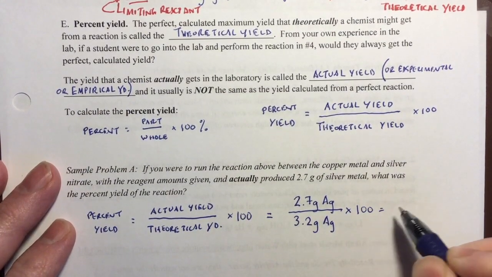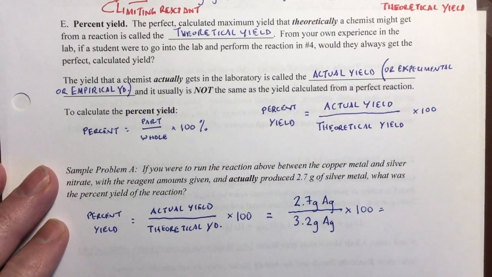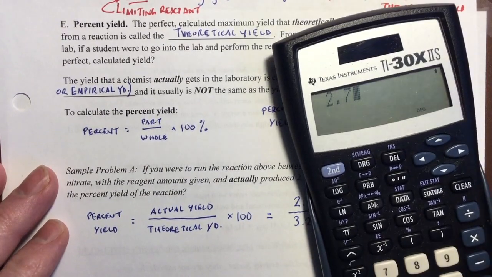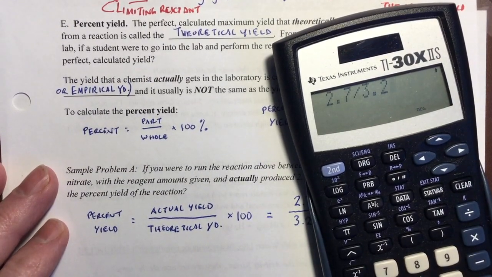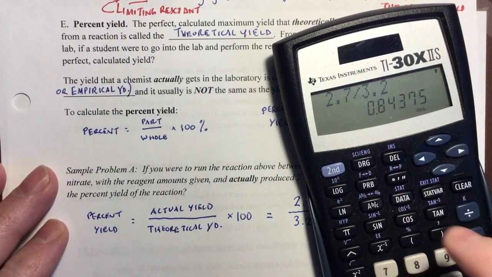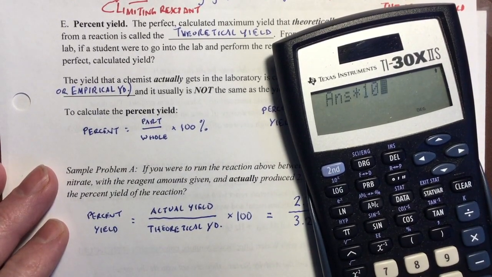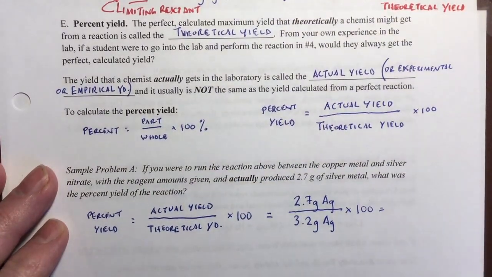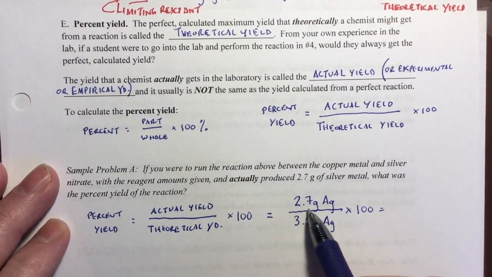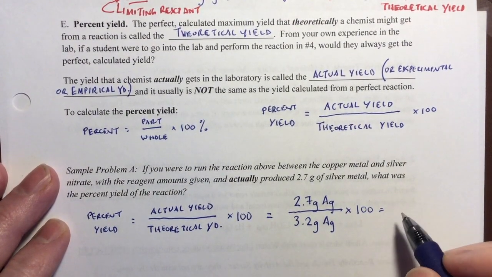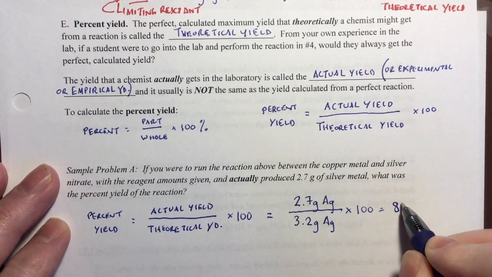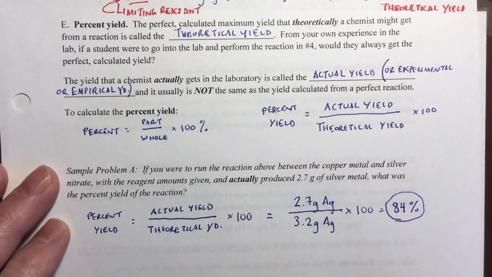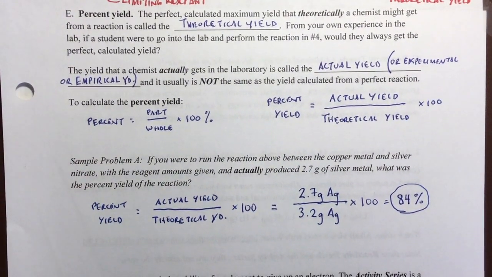Multiplied by 100 equals. And if we do this math, we get 2.7 divided by 3.2. And we resolve that fraction and then multiply it by 100. And I get 84.375%. I need two sig figs though, right? 84.375 rounds to 84%. And that's my percent yield for this problem.